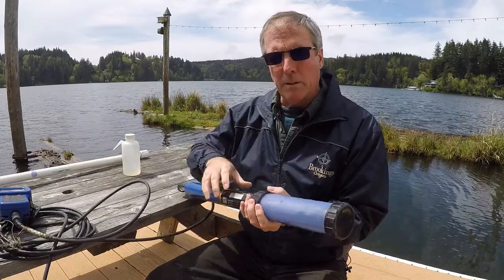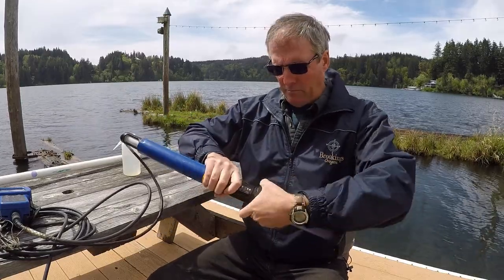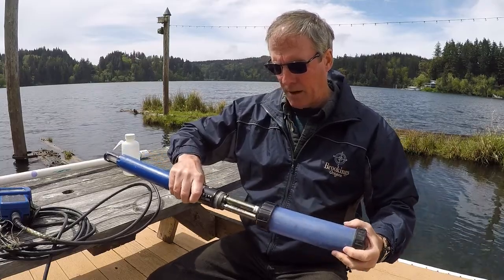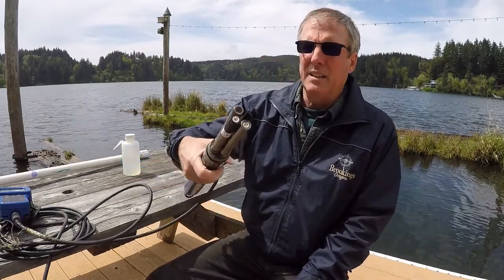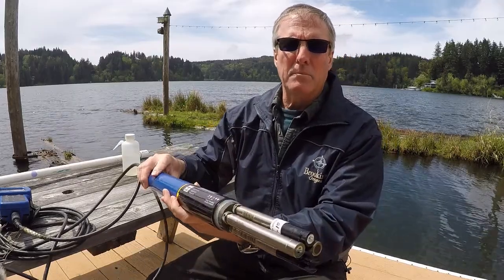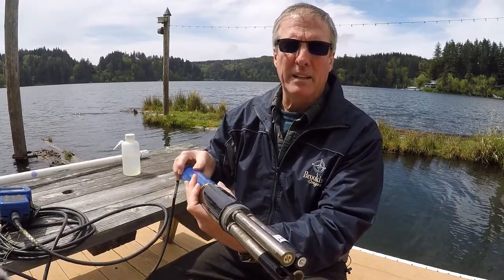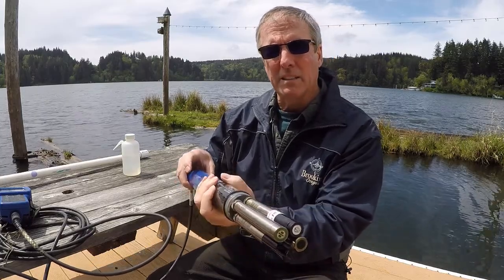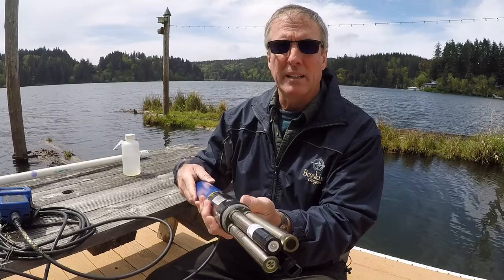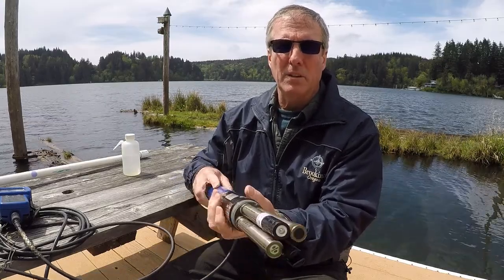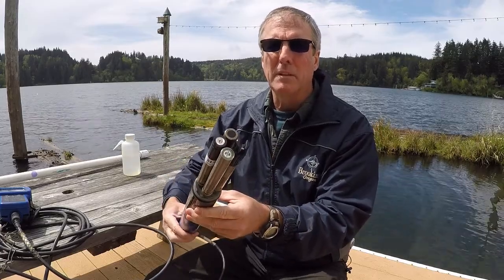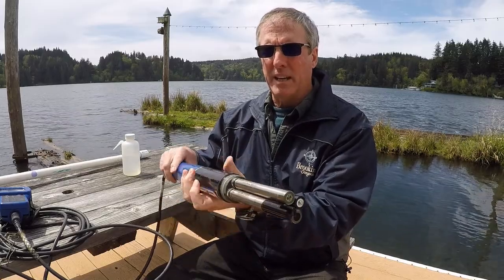This has a very similar way of using it and similar capabilities as the multi-parameter probe. So here's the set of probes that this particular one has on it. This one actually has a turbidity meter on it, so we can take turbidity readings. It's a pH, a DO, and the conductivity and temperature. So those are the five parameters that we're able to use with this particular setup.